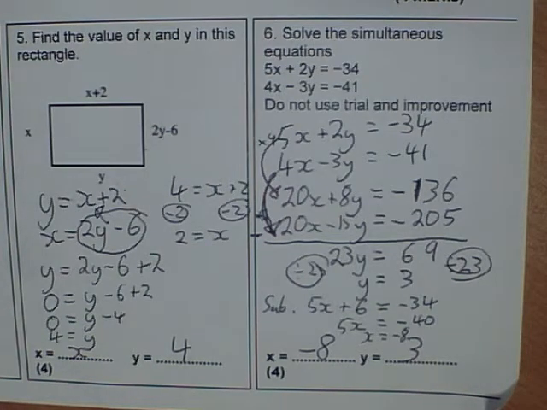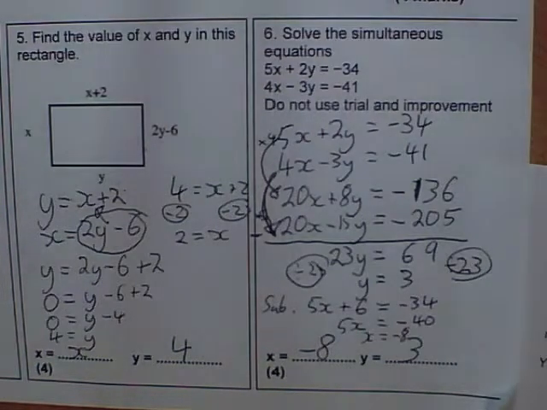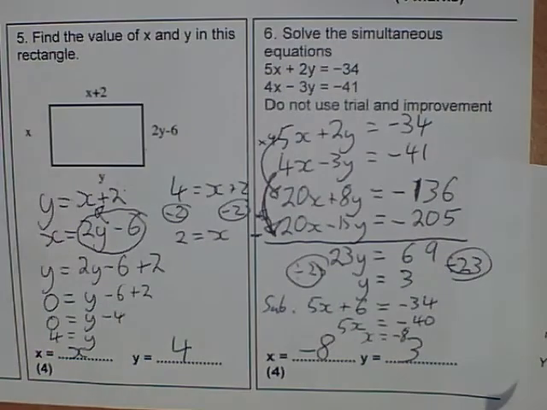So that was the end of that, but it's not quite the end of the assessment, because I gave you a challenge question. And that is here. Let's have a look at it.